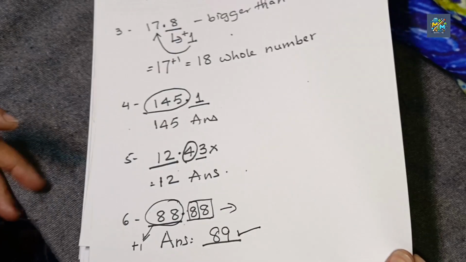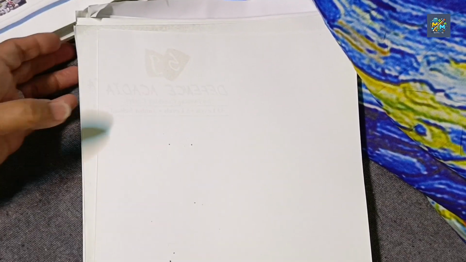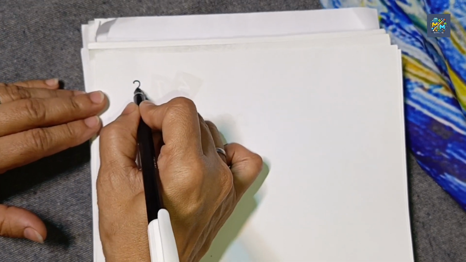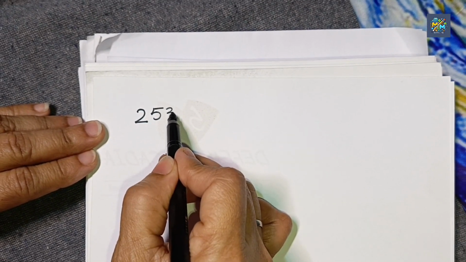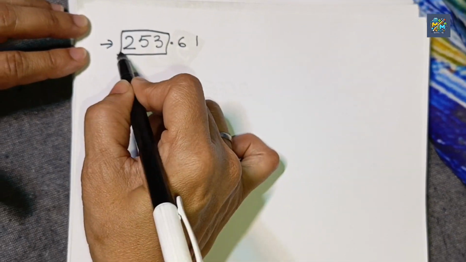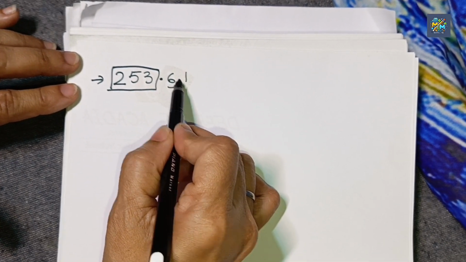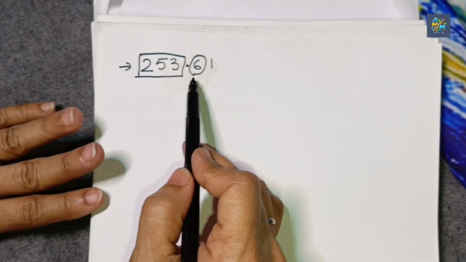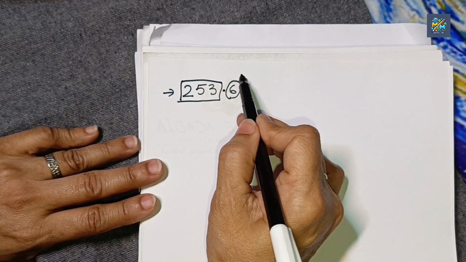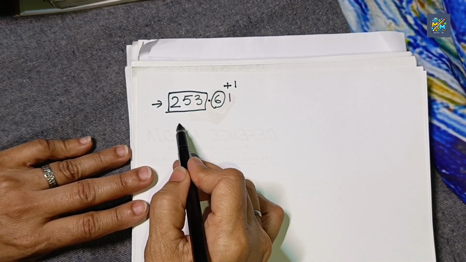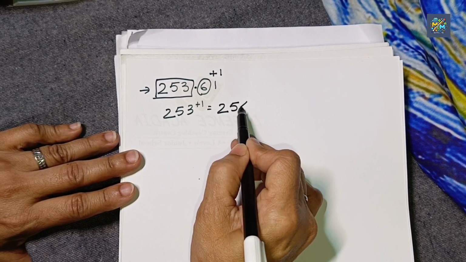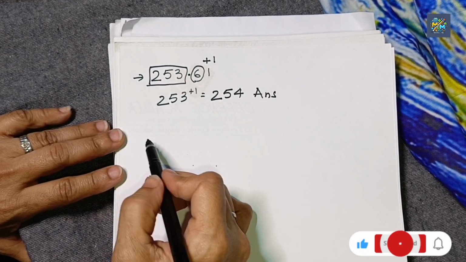And let's try some more sums, because here I have mostly seen students get confused and then go wrong again and again. So the next question is 253.61. Again this is my whole number, and after the decimal I will just focus on this number. This is a 6, that means bigger than 5, and the value of this 6 will be converted into a 1. So 253 plus 1 equals 254. This is my answer.